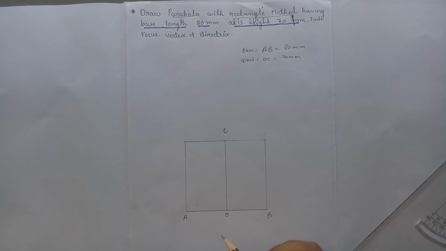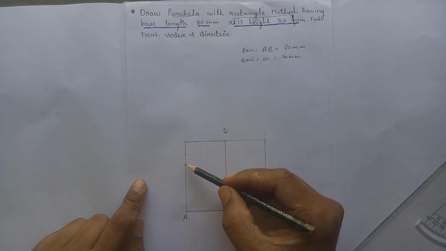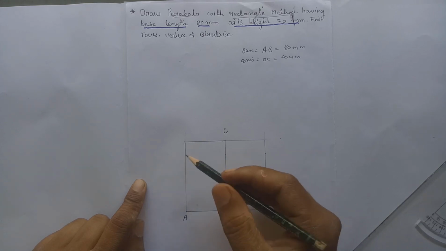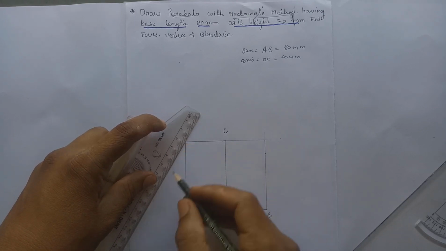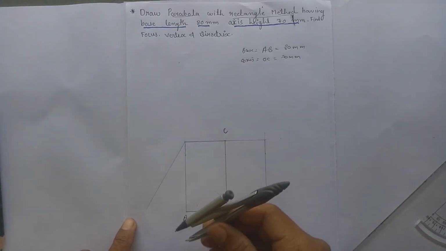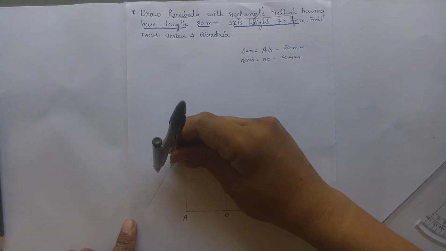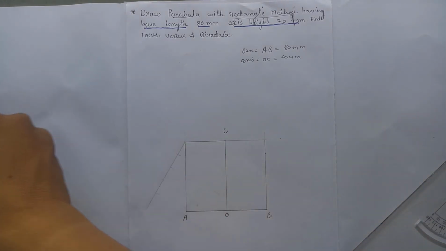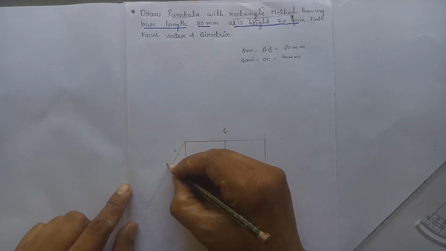Now we have to inscribe the parabola in this rectangle. After drawing the rectangle, now what we have to do? We have to divide this line into equal number of divisions. You can select any number of divisions. For that I am going to use the inclined line method. Let us say we divide this line into 4 equal parts. So for that we have to take 4 arcs on this inclined line. Make sure that the length of each arc is equal. So take 4 arcs, 1, 2, 3, 4.